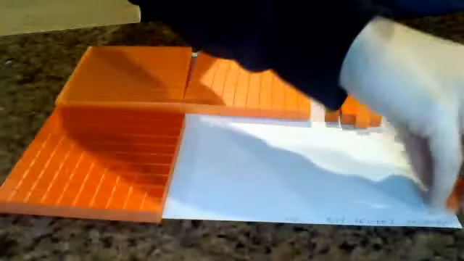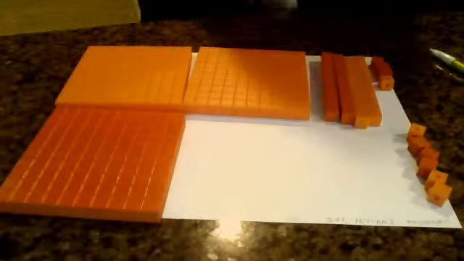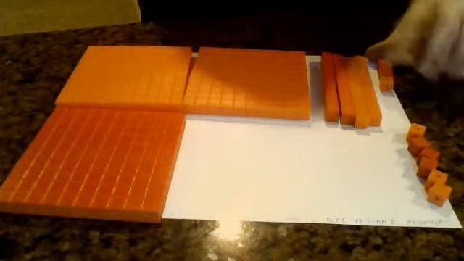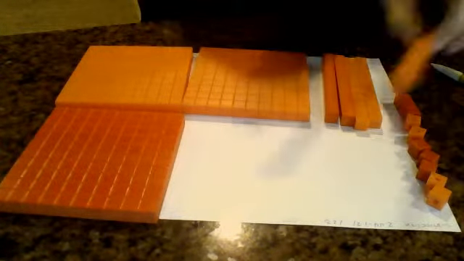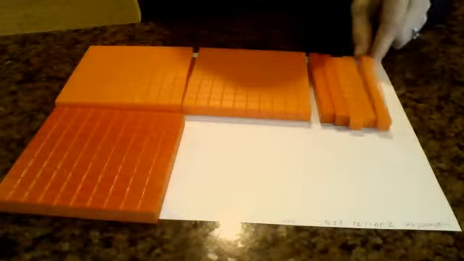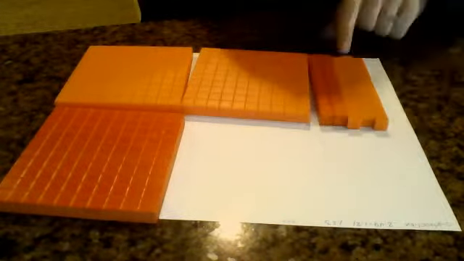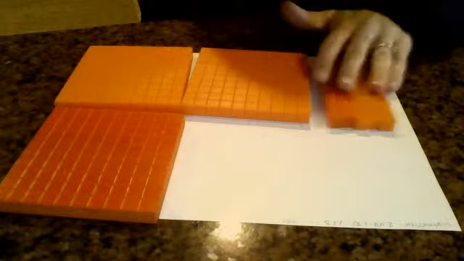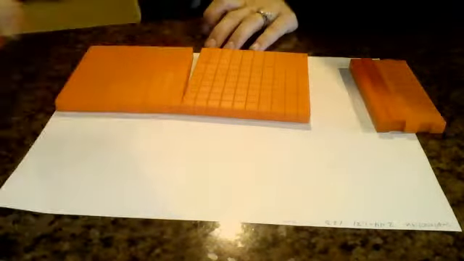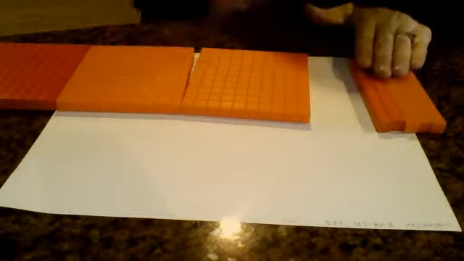And then you just group them together. So 6 plus 4 is obviously 10. So we're going to take these and replace them with a rod to show regrouping. So we're going to get rid of those and add it to the rod. So we have 5 rods, and then 1 plus 2 is 3. So it's 3.5 is our answer. Pretty simple.